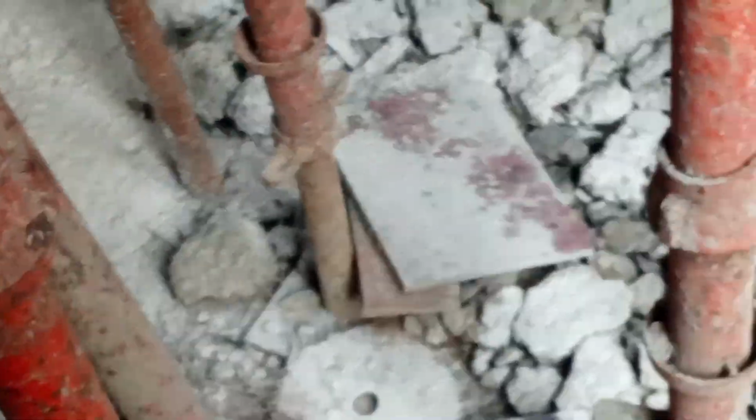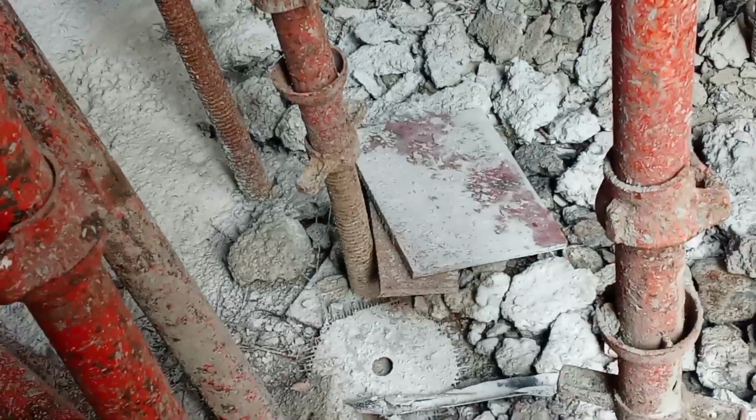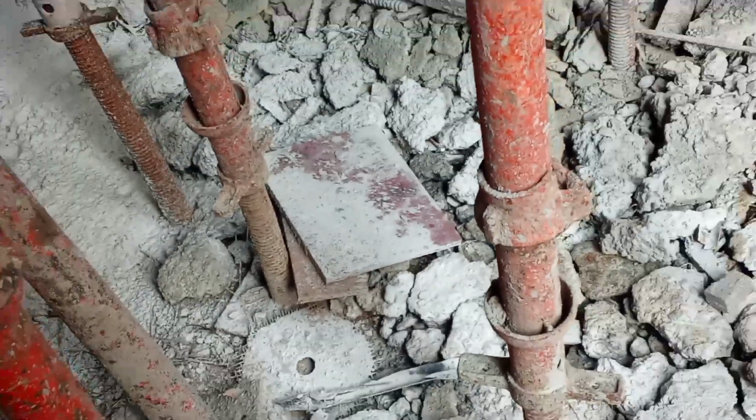You can see, you have to dispose of the waste also, right? And here there should be a safety net also in the lift, right? And one more thing, during the casting, don't try to go under this shuttering, right? Because sometimes it can collapse and you can get injured, right? This is also very important. I'm telling you as per my experience, right?